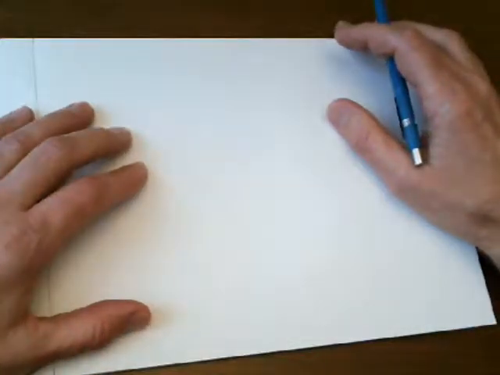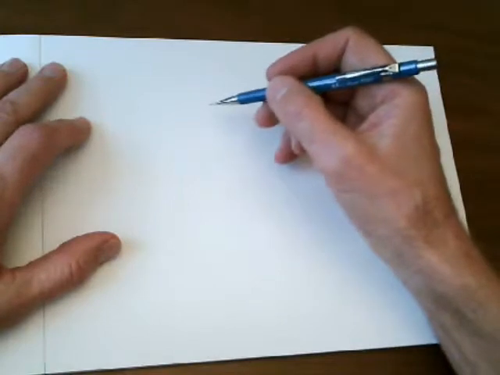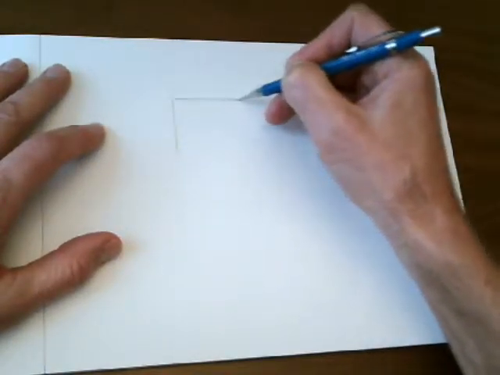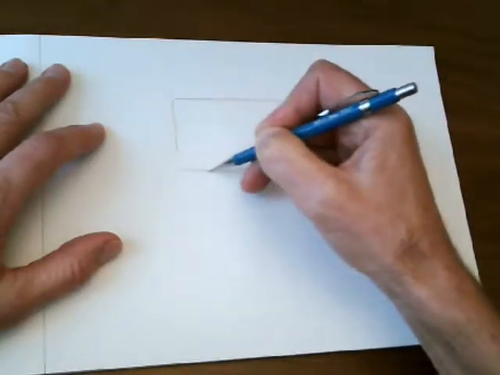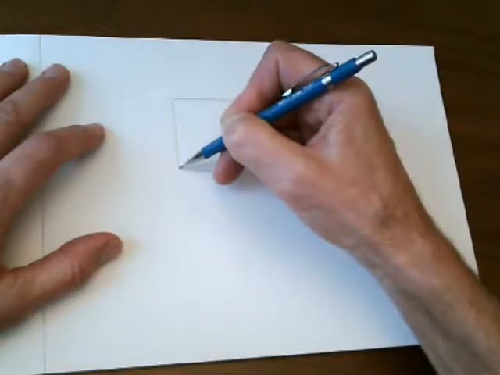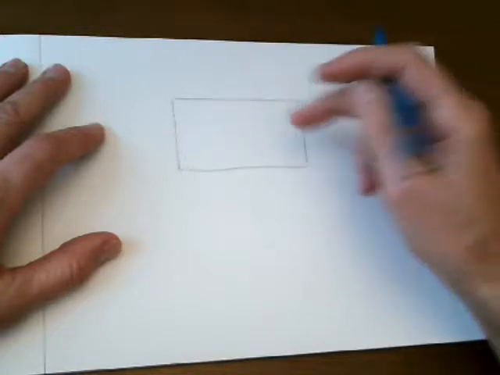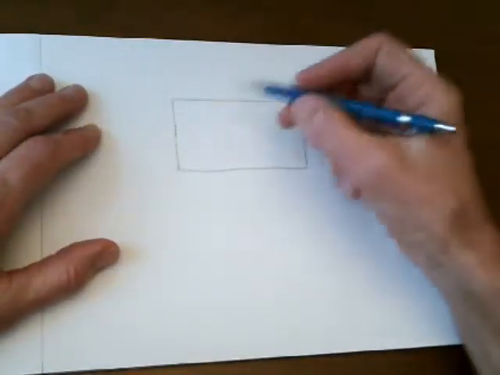Okay, to draw a one-point perspective room, we begin with a rectangle that represents the back wall. The back wall moves in two of our three dimensions, height and width. Usually it's a little bit longer. This is an imaginary room.